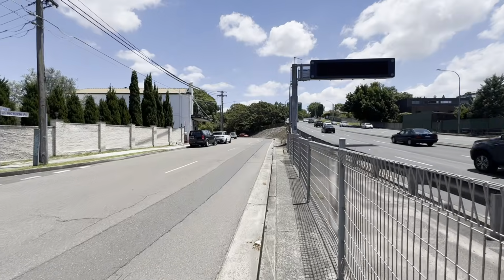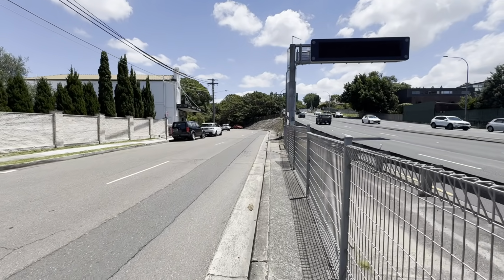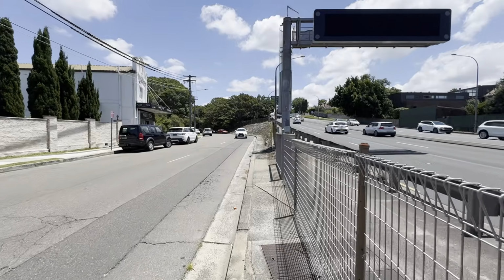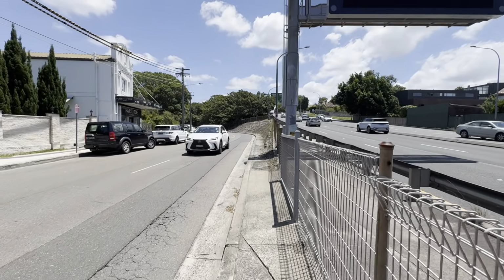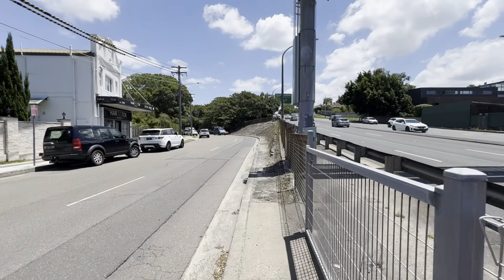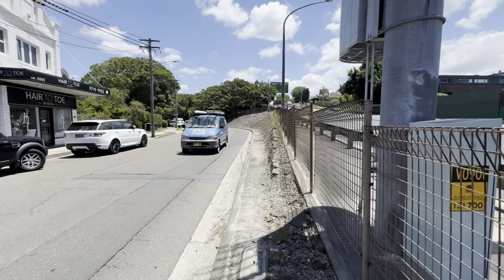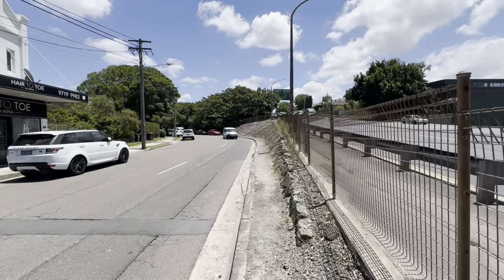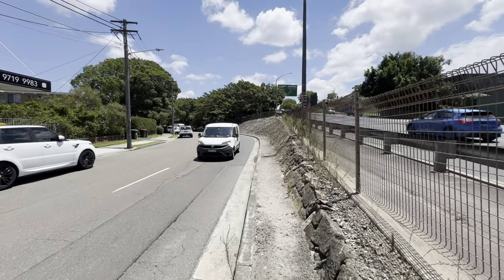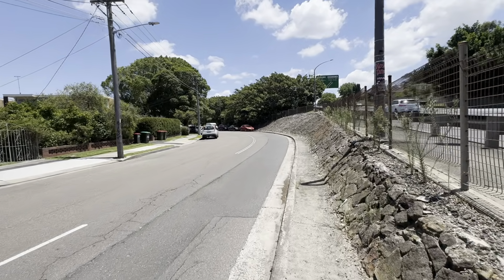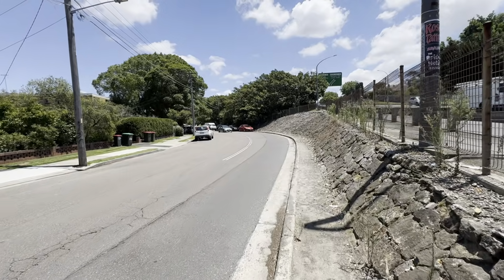So what we're going to do now is walk along Victoria Place and check out the old bridge, or where the old bridge used to be. Now there are remnants of the old bridge, and there are remnants at each end of the bridge, but we're going to look at the Drummoyne end for this video. Might be a good idea to cross the street here without getting flattened.